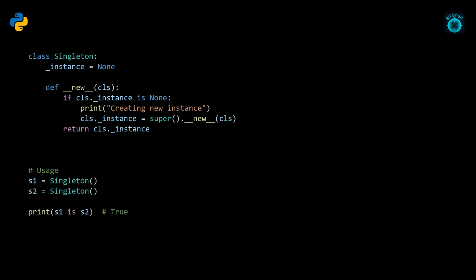If so, we print "creating new instance", and then we call super().__new__, which invokes the parent class's object creation method. We pass cls to it so that the correct class is instantiated. Then we store the result in cls._instance. If the instance already exists, we simply return it. Outside the class, we create two objects, s1 and s2. Then we print s1 is s2 to check if they point to the same object. The output is True, because both s1 and s2 refer to the same Singleton instance.